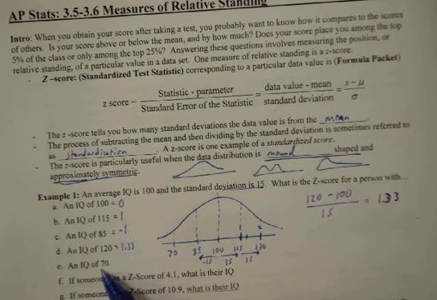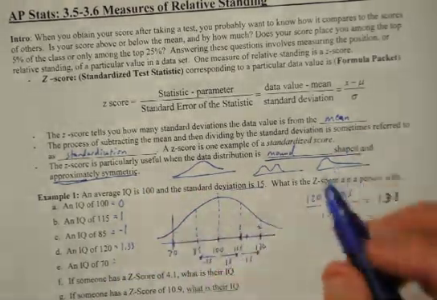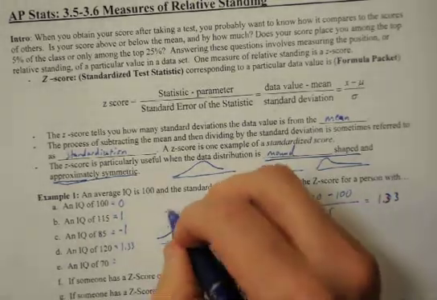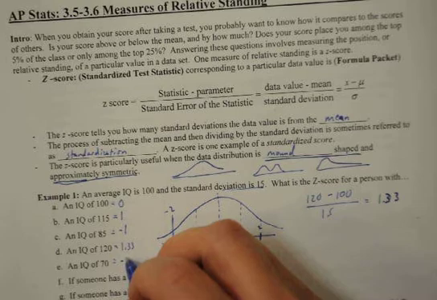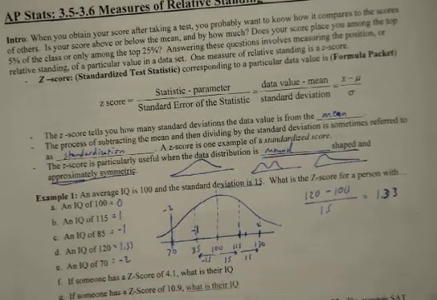An IQ of 70. Now 70 is right on the 2 mark. So this is -1 standard deviation. This would be -2 standard deviations. That's right there. -15, -15.